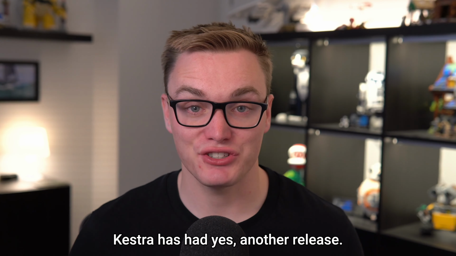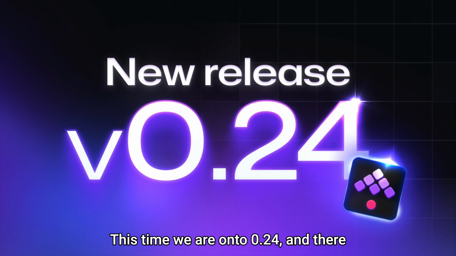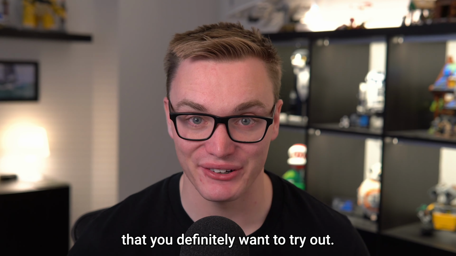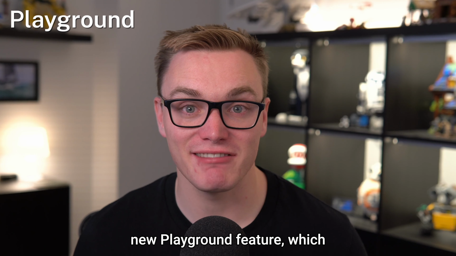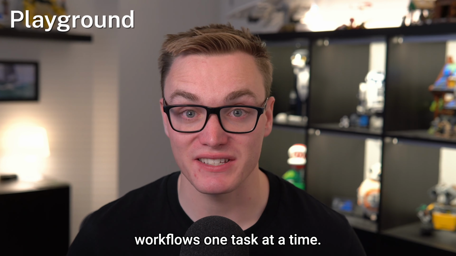Hello there! Kestra has had yet another release. This time we are on to 0.24 and there are a bunch of interesting features that you definitely want to try out. Starting things off, we've got the new playground feature, which will allow you to interact with your workflows one task at a time.